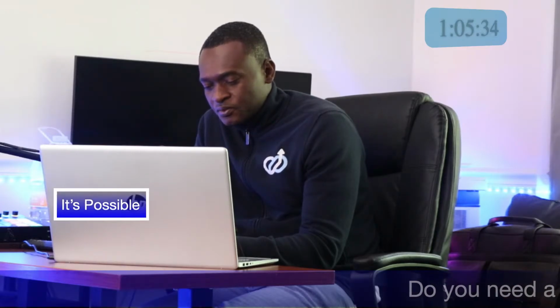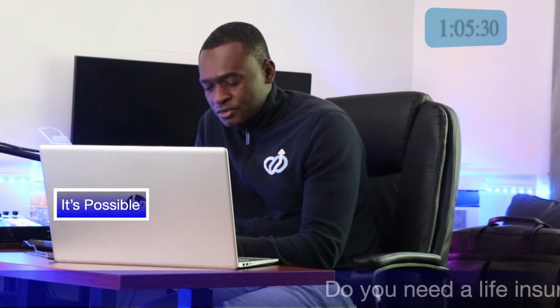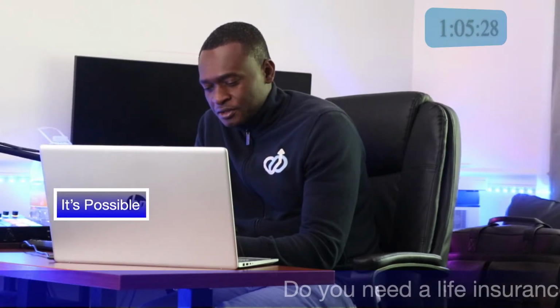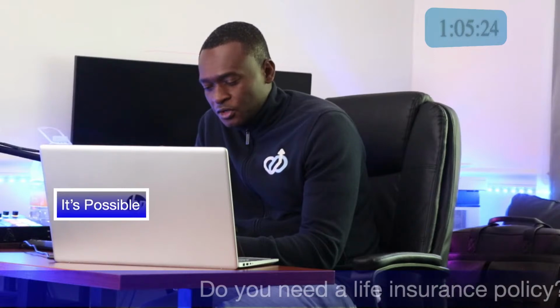Foundation 3. Receivables are assets. Why? Because they will become cash. Balance sheet, current assets: cash, accounts receivable, notes receivable, inventory. These are current assets.